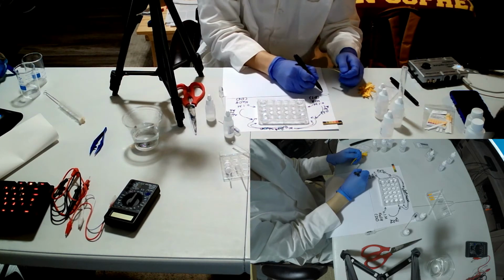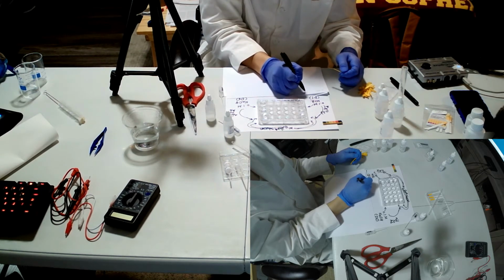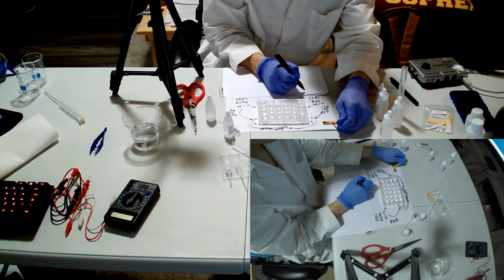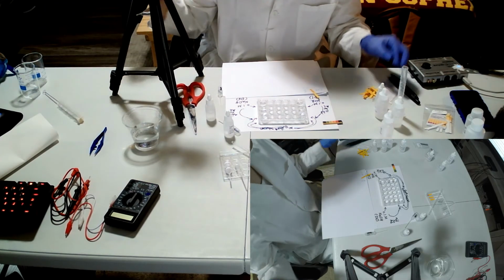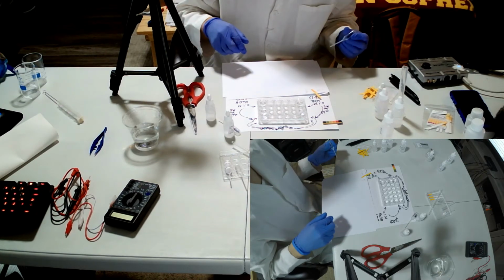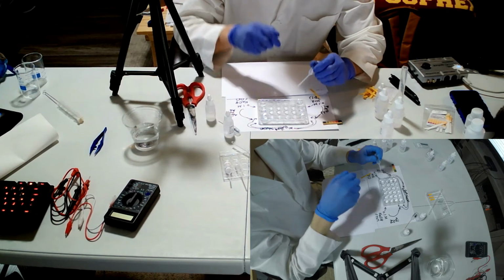So 0 drops, just 0 drop. The pH was about 6 or 5. 4, 5, 6, right? 2 drops, so every 2 drops. So here's the point. 2 drops from D1 to A1.